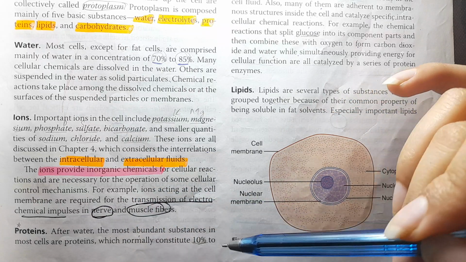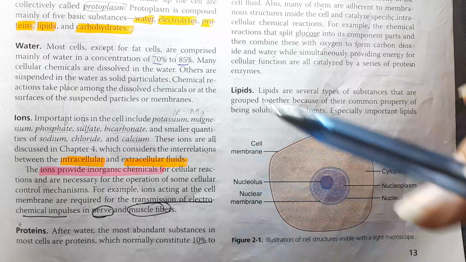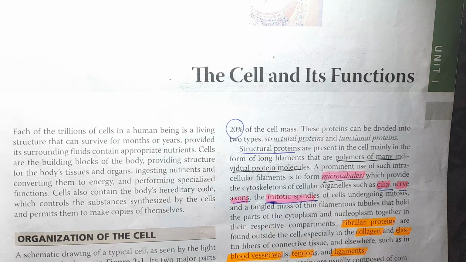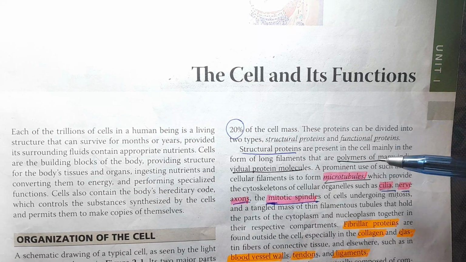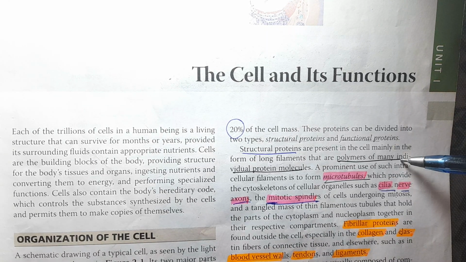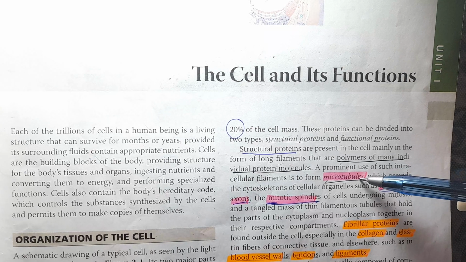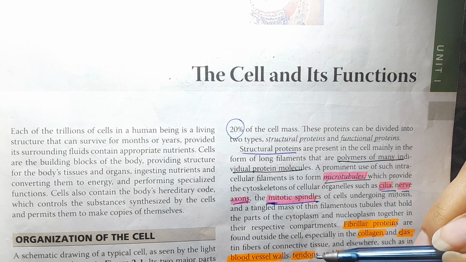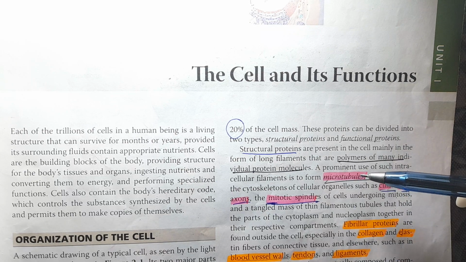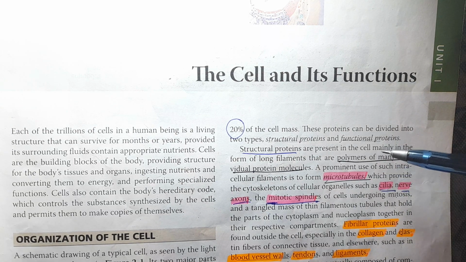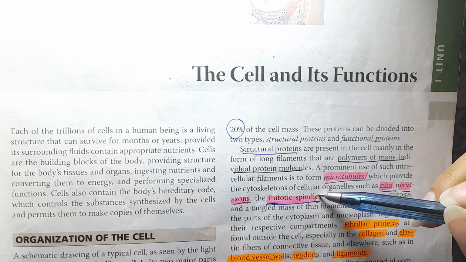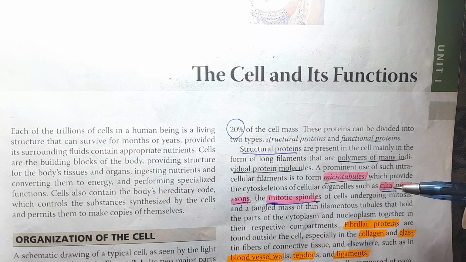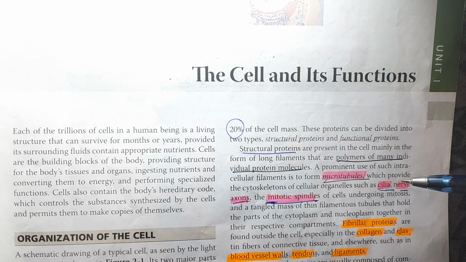Now, proteins are 10 to 20%, and they are further divided into structural proteins and functional proteins. The structural proteins are polymers of many individual molecules, and they are microtubules or fibrillar proteins, which are collagen and elastin, present in tendons and ligaments. The microtubules are present in the cilia and flagella, and they maintain the mitotic spindle for the cells that are undergoing mitosis, for the distribution of the chromosomes between the daughter cells.